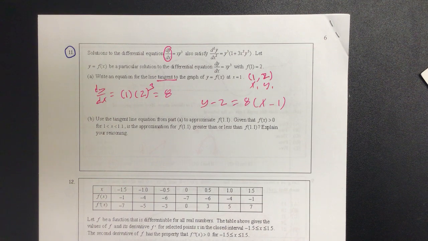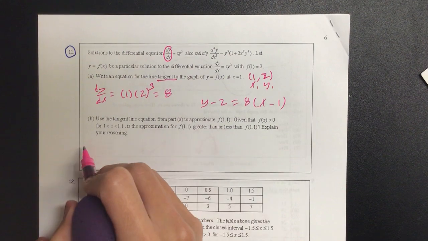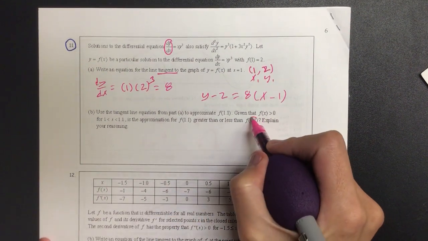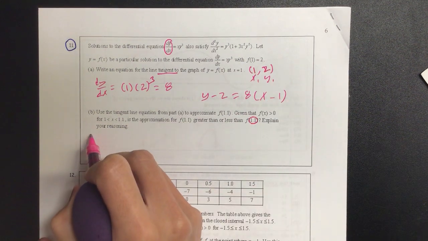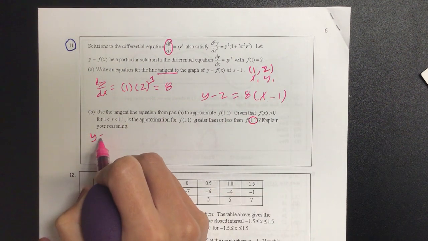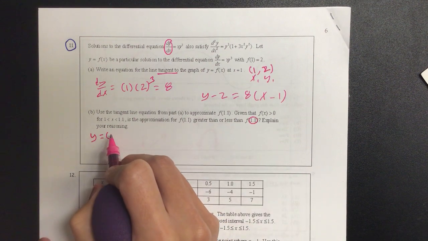All right, for part B, Holland, will you read part B? Use the tangent line equation from part A to approximate f of 1.1. That was a lot of wording, right? Okay, let's make it very simple. It's basically saying plug in 1.1 into your new equation.